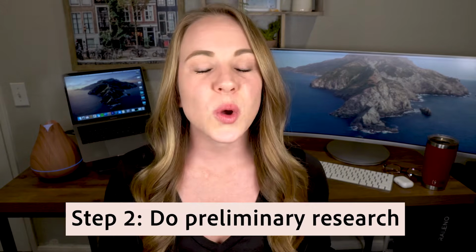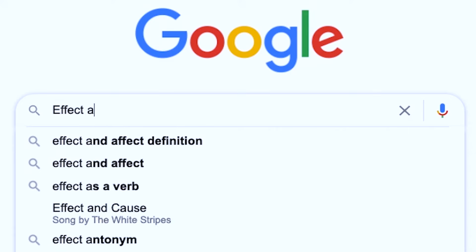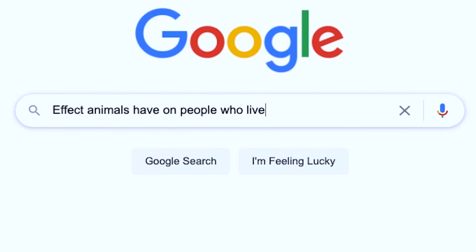Step 2, do some preliminary research. So with your general topic in mind, you'll want to start doing some initial research. I suggest skimming through 3 to 5 articles, books, resources, whatever you choose to do so, but through those resources, I suggest highlighting a handful of lines that pique your interest. Something important to remember is that this is your preliminary research, meaning it's just the initial research. So you want to keep this fairly brief.